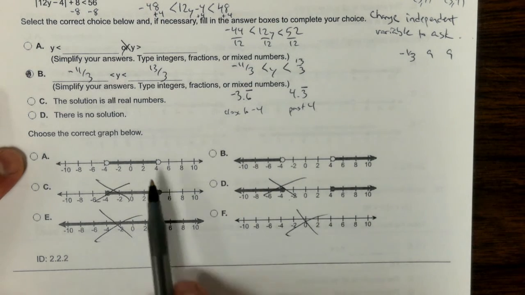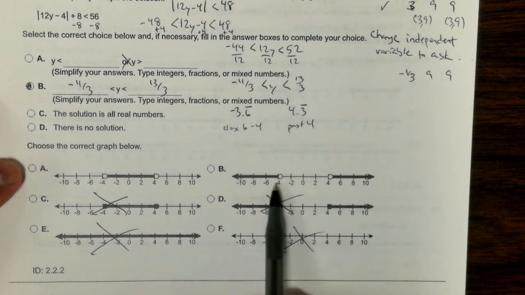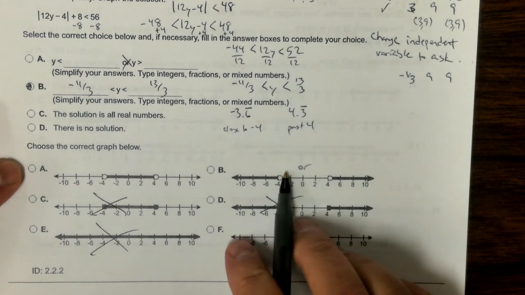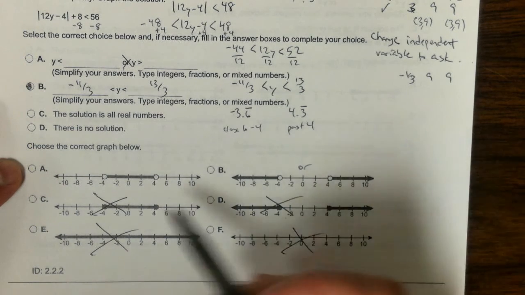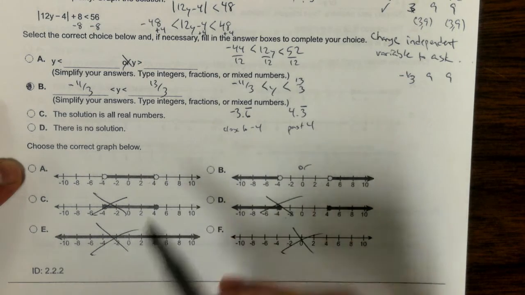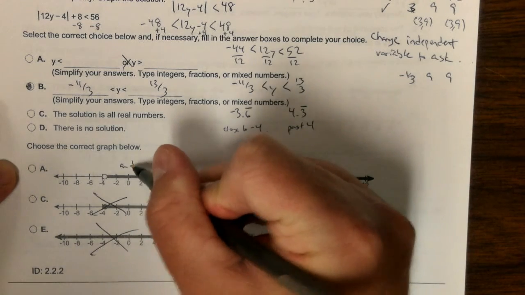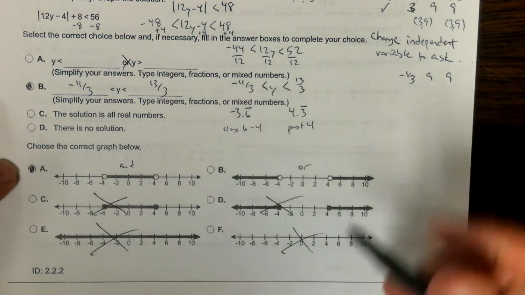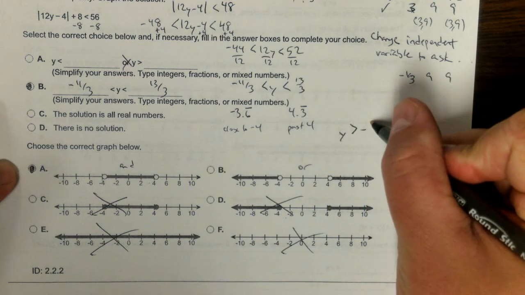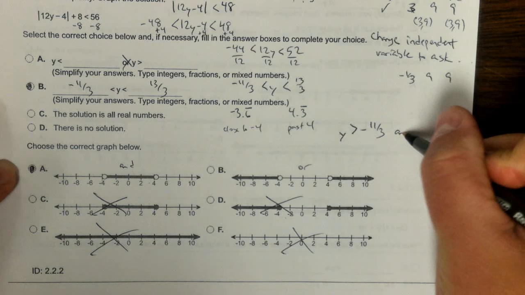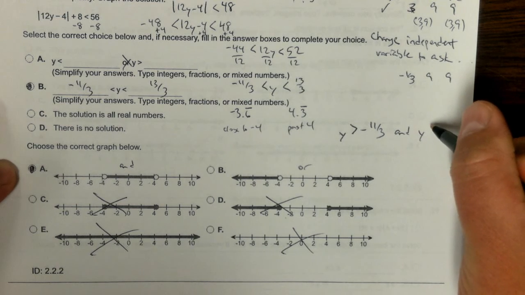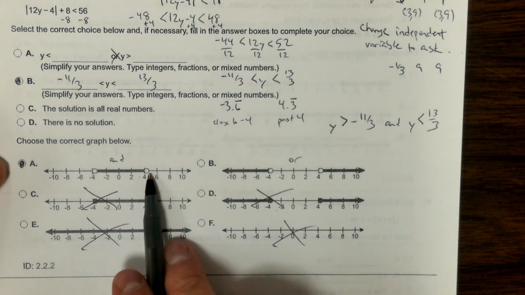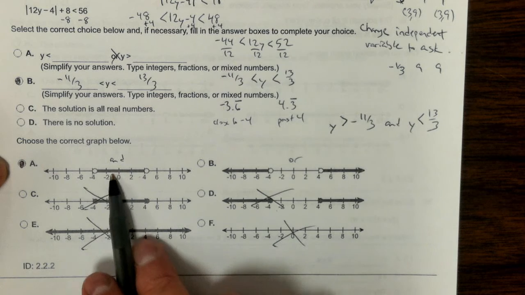So now you're down to, is it the one between, or is it this one, which is actually the OR graph? It's not the OR graph, it's from here to there, not including the endpoints. So this is the AND graph. So y is greater than -11/3 and y is less than 13/3. So it's over here on this side and then to the right on this side.